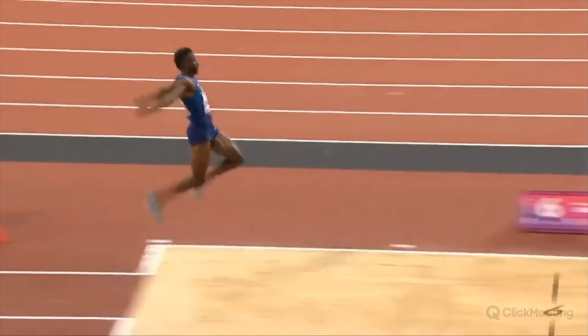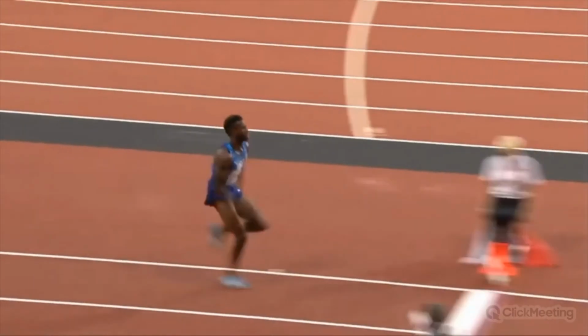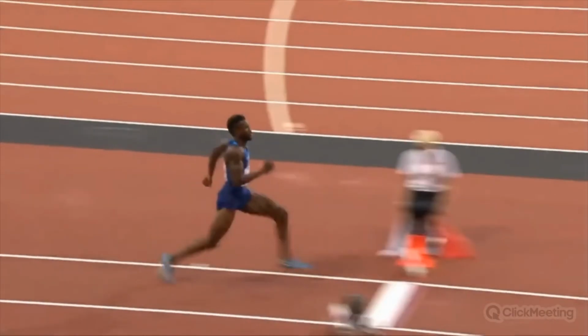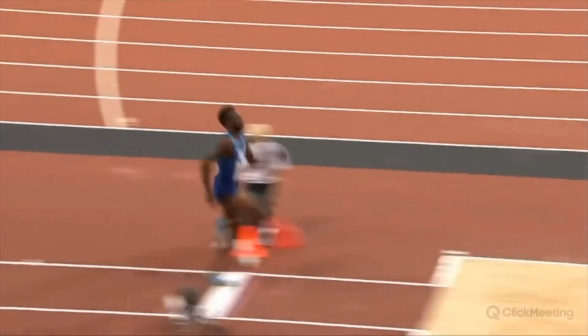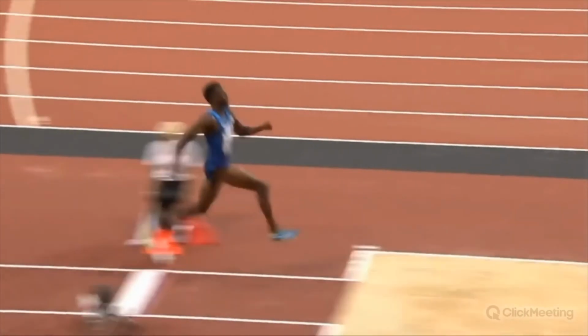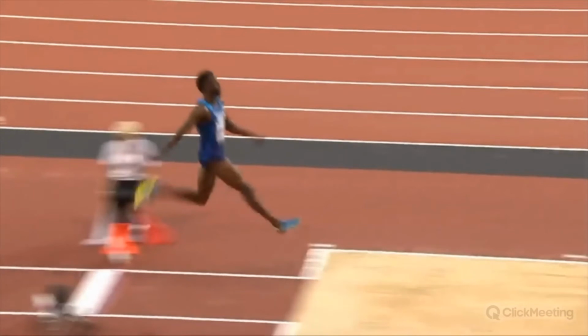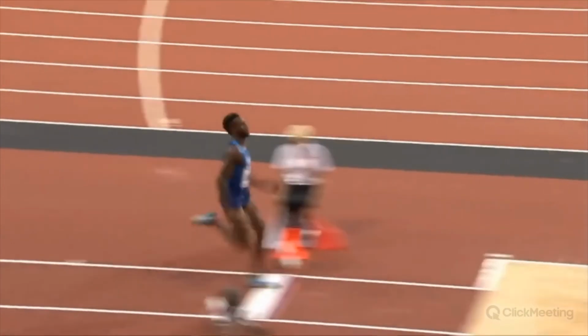But I often think about what's happening before. So on that, the free leg. What I was going to say is the position of the foot. So right here you see his heel on the right leg is by his buttocks.